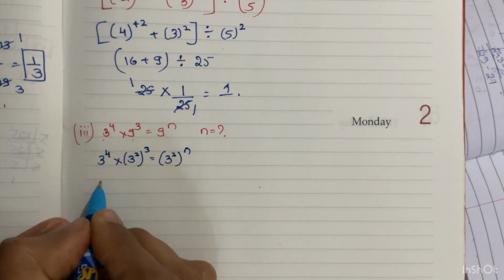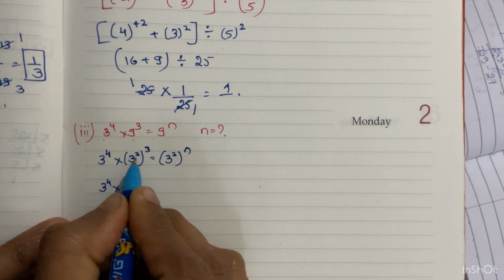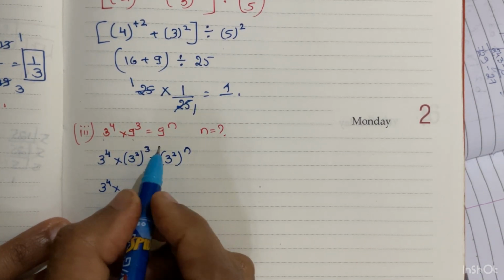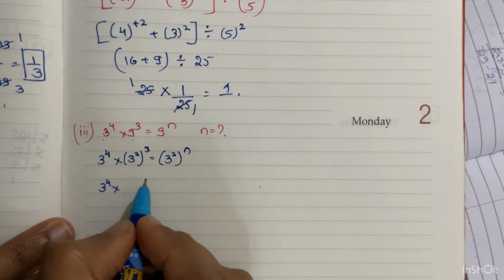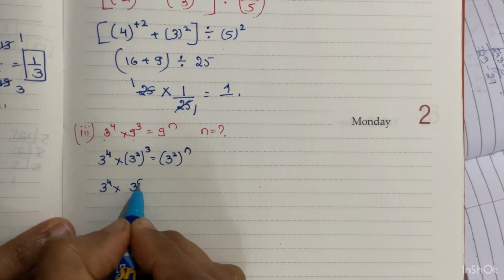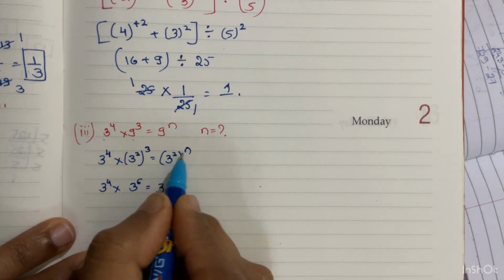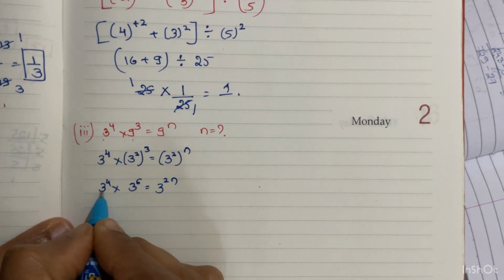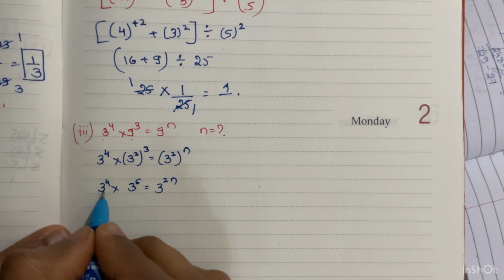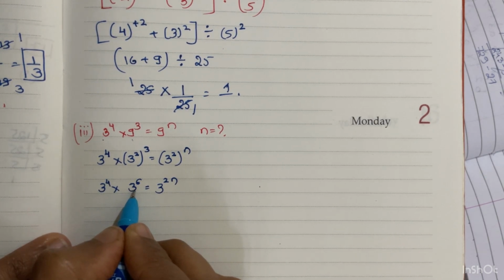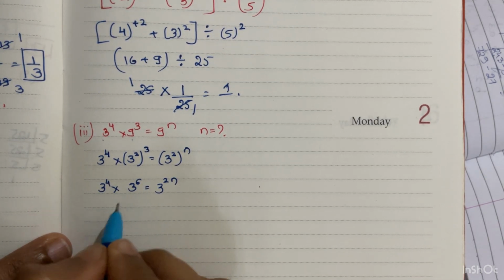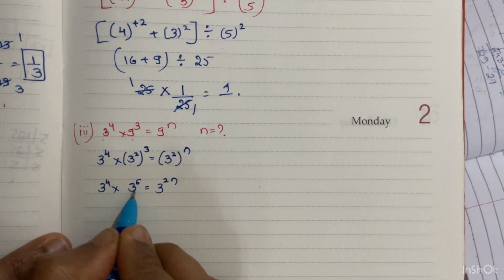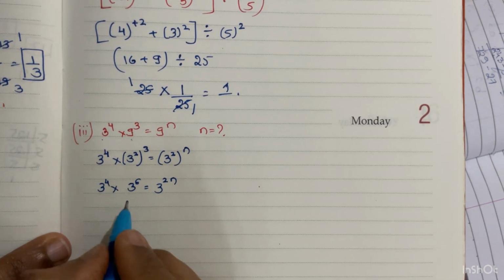Okay, now 3 raised to the power 4 into, now here we can apply the power law. In the power law we can multiply the powers, like 2 3s are 6, is equal to, here similarly 2 into n, I get 2n. Now here at the left side both bases are the same, so we can apply the product law. In the product law, when the bases are the same, we can add the powers, right?